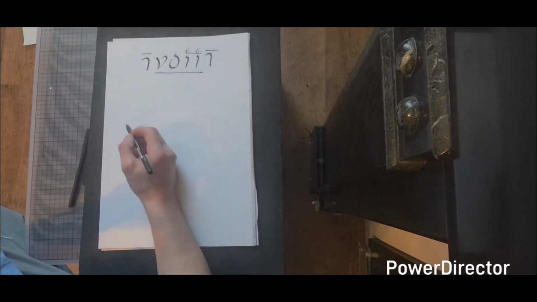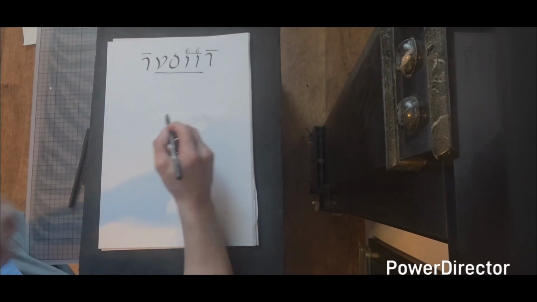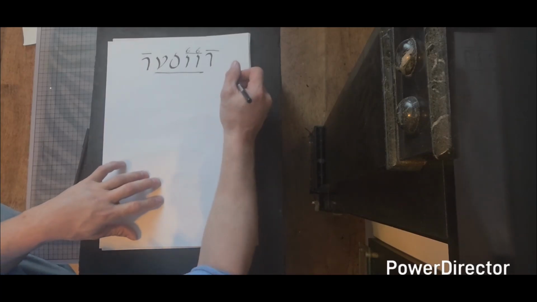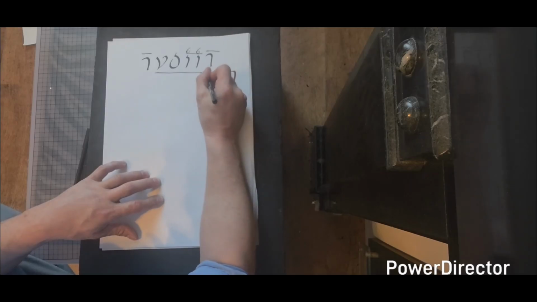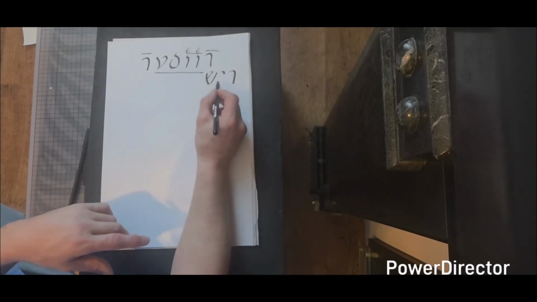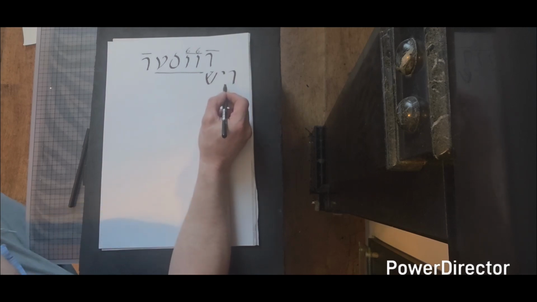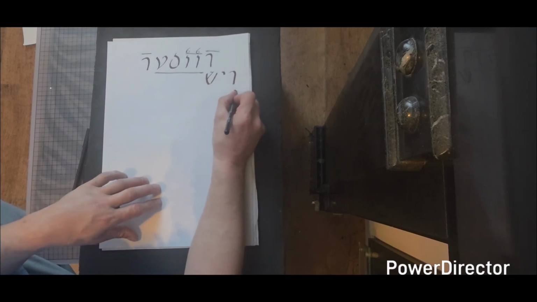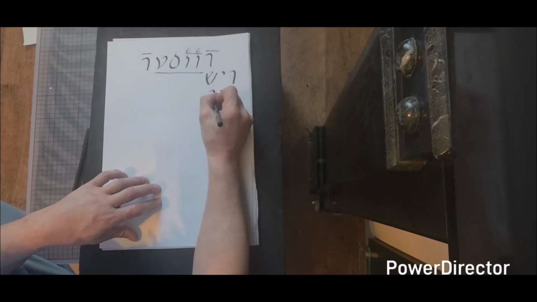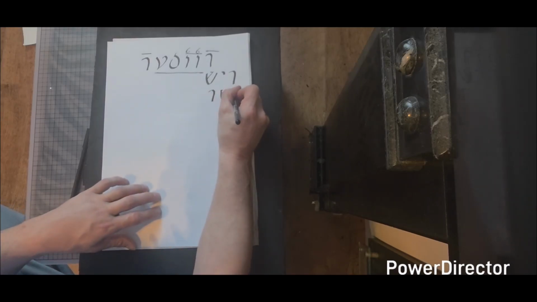Two times resh. What is happening here? The resh in the milui, when you spell it out, resh is 510. This is an exact permutation of yashar. Yashar, which means straight. Yisrael, straight under God.